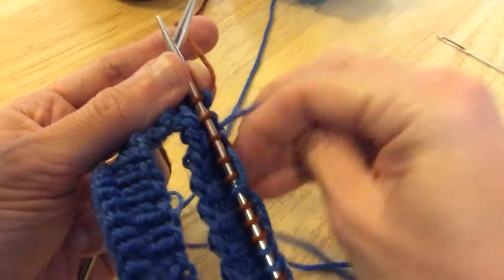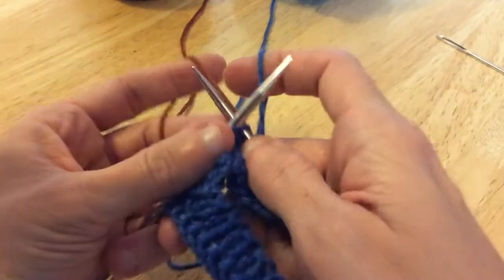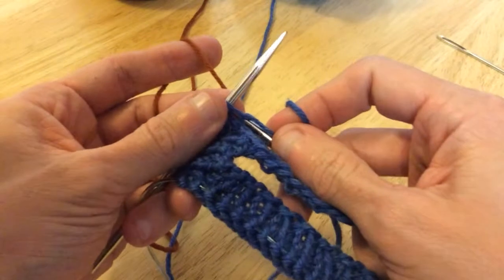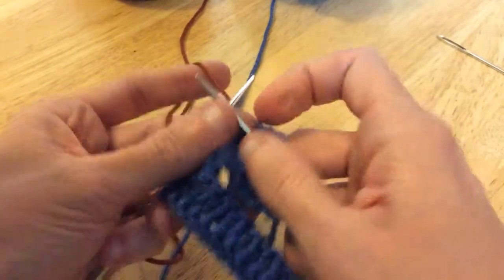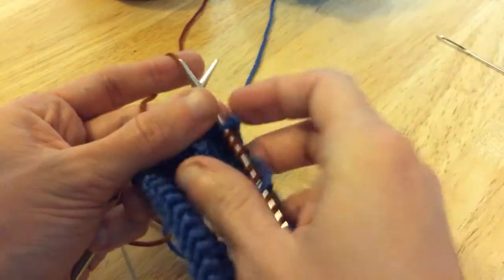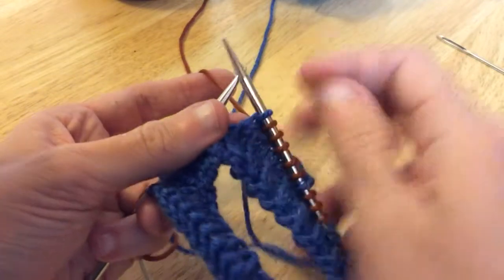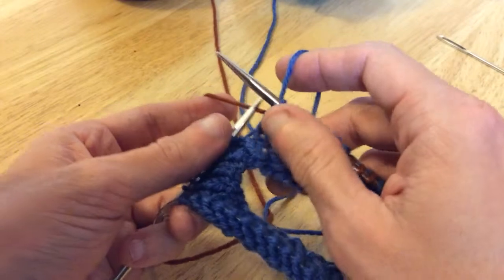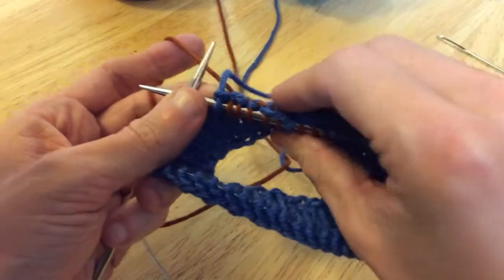And then a blue. I'm going to knit the blue, not trap it. So, and that's something to be mindful of as you're doing color work. You know that you have to do something with the yarn. Keep in your head whether you're knitting it or you're trapping it, because you can accidentally knit when you mean to trap, or you can accidentally trap when you mean to knit.